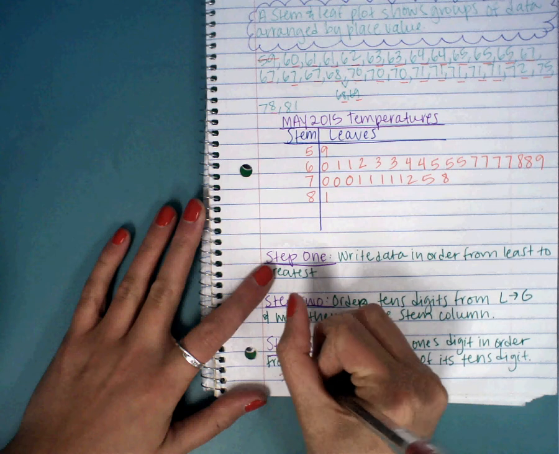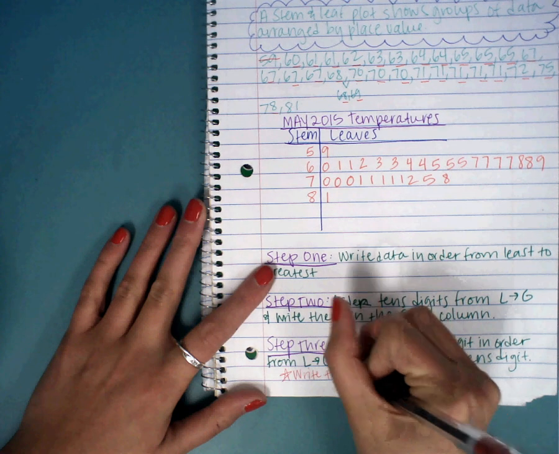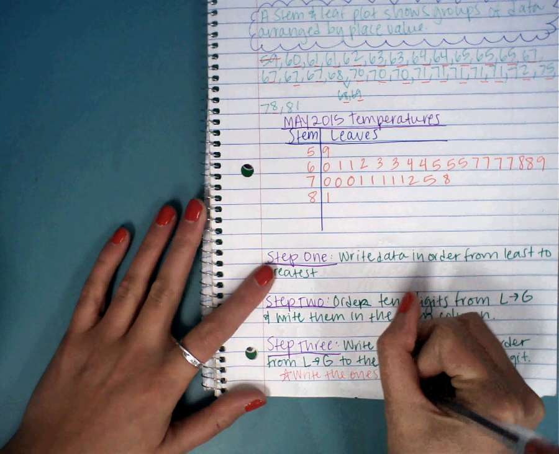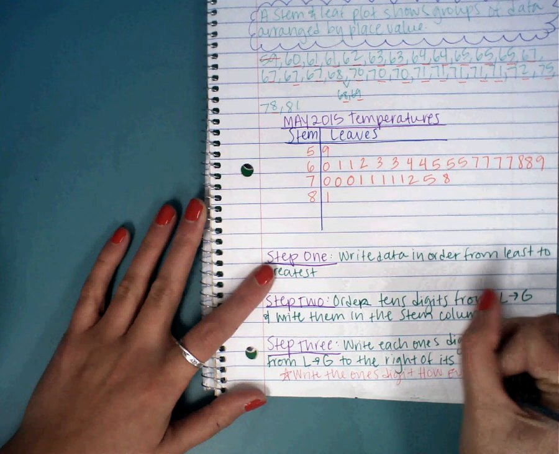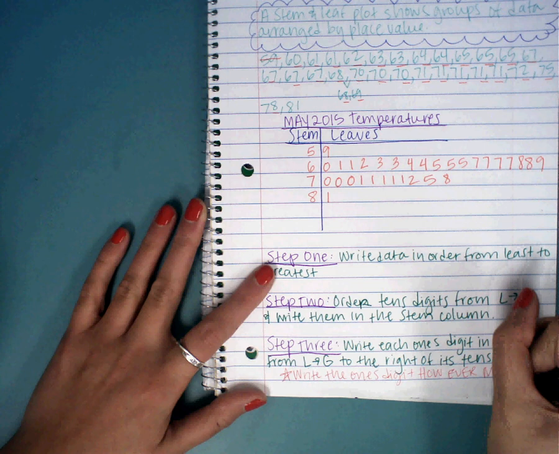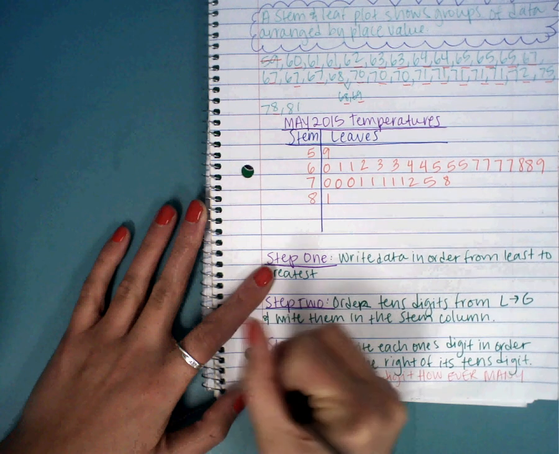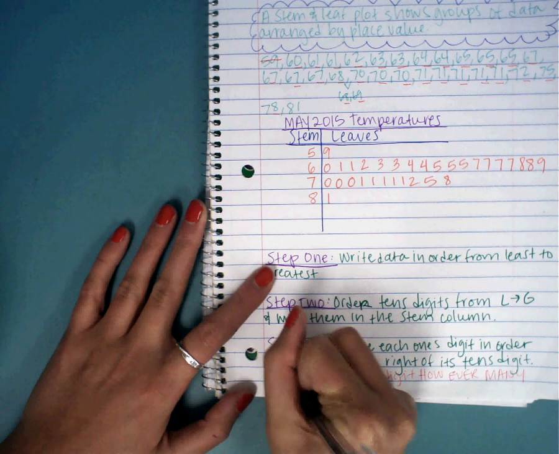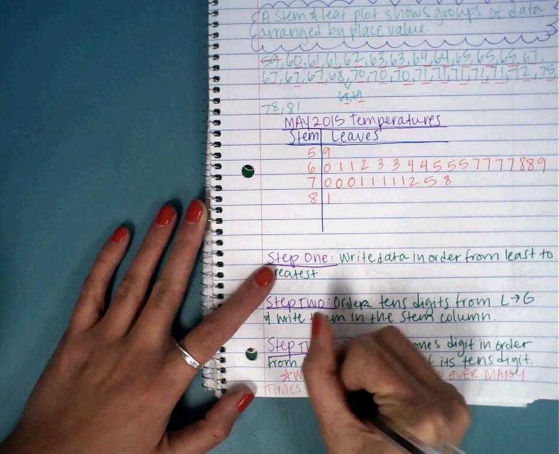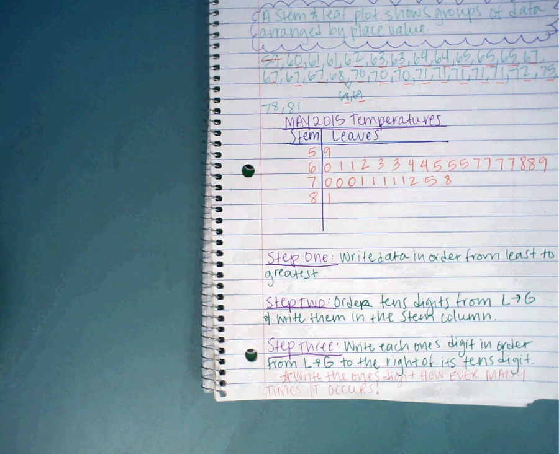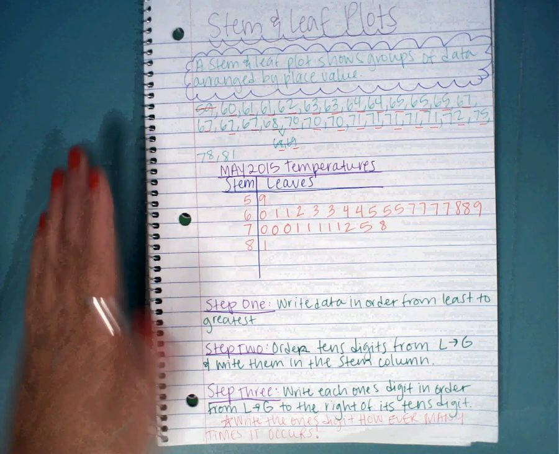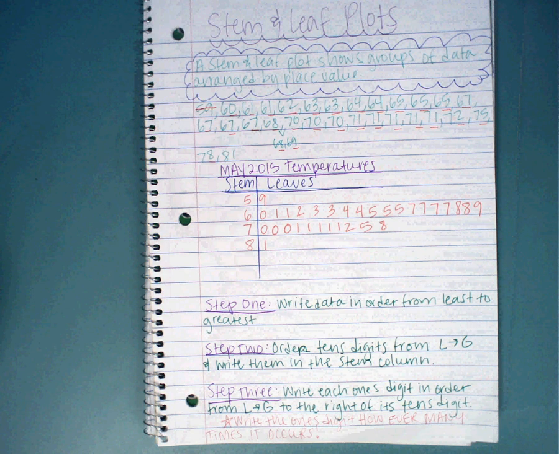Write the ones digit in all caps, however many times it occurs, right? That's that frequency term again. Write the ones digit however many times it occurs. So there are some in leaf plots, boys and girls. I will see you tomorrow. We will talk more about it.